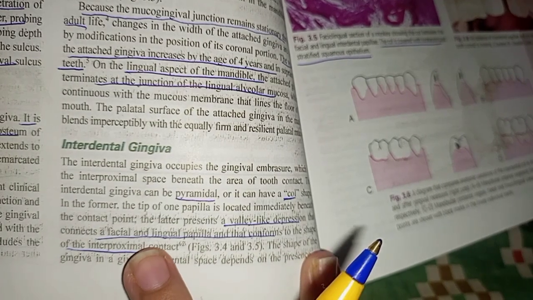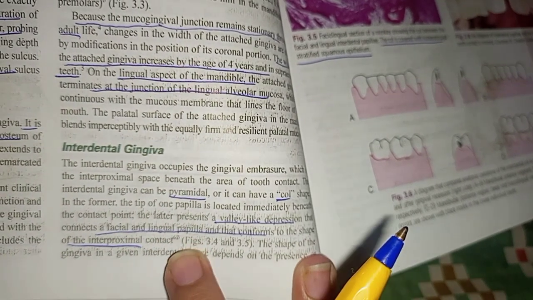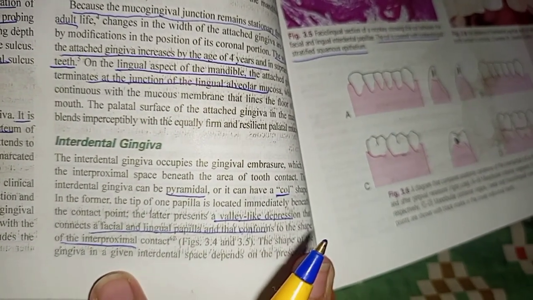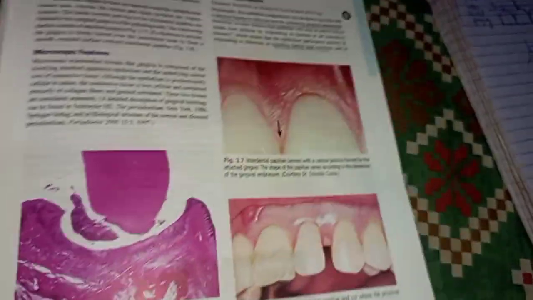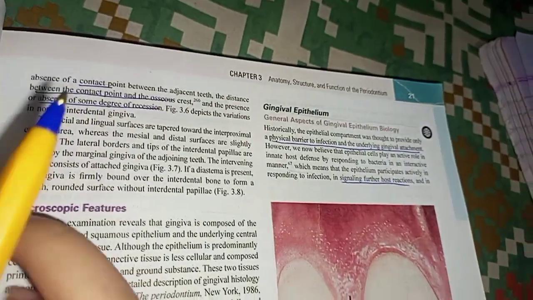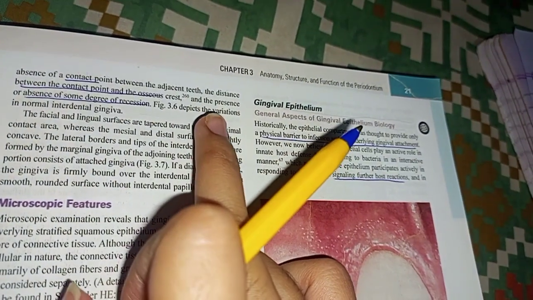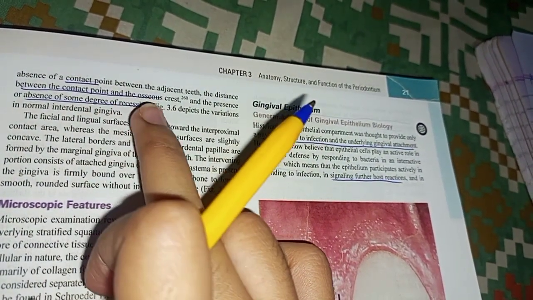It connects the facial and the lingual papilla, which conforms to the shape of the interproximal area. How this shape forms depends on various points, like the contact point between the adjacent teeth, and the distance between the contact point and the osseous crest.